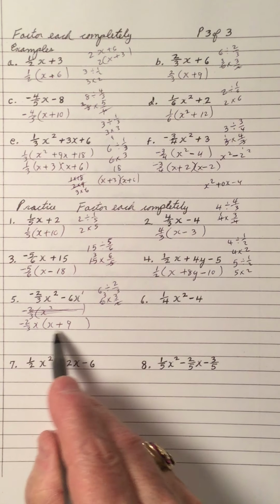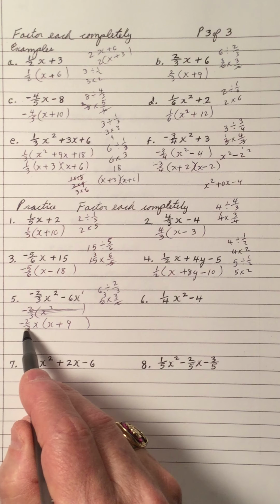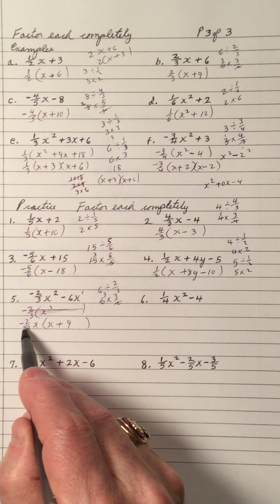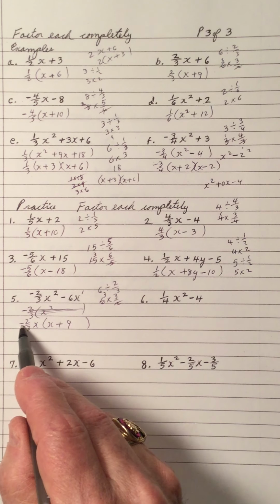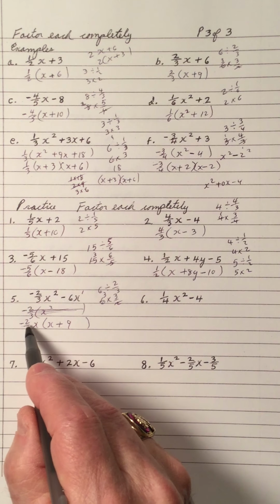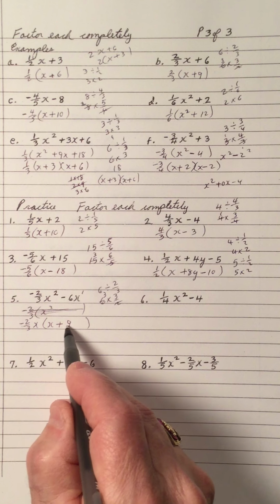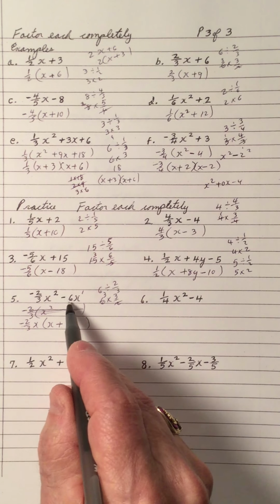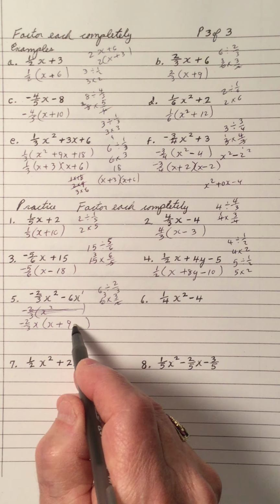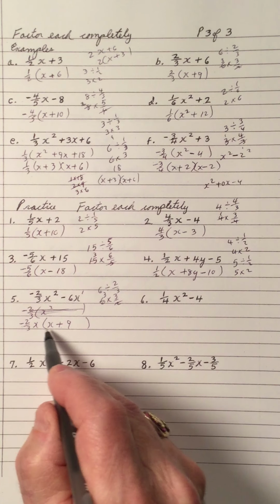So now this is factored, right? So negative 2/3 x times x is a negative 2/3 x squared. Negative times a positive is a negative. 2/3 of 9: 3 into 9 goes 3, 2 3s are 6. Perfect. And I do not need an x here because I already have one.